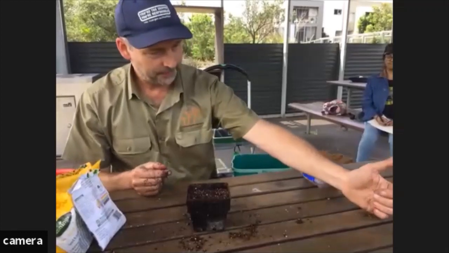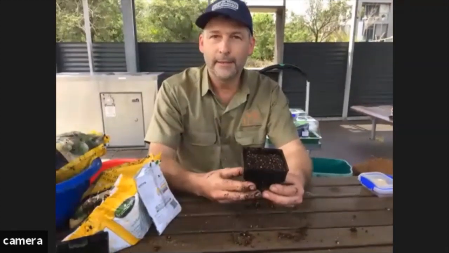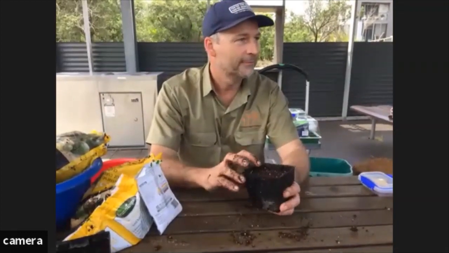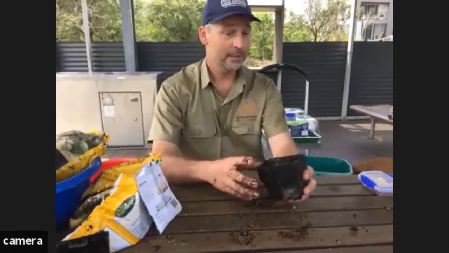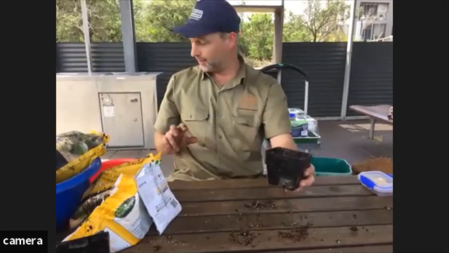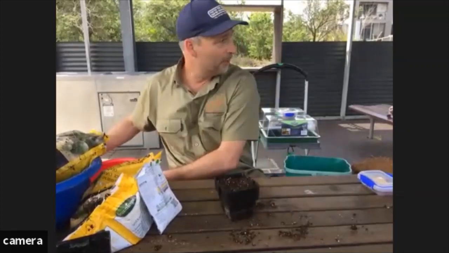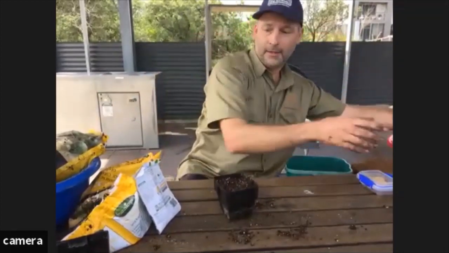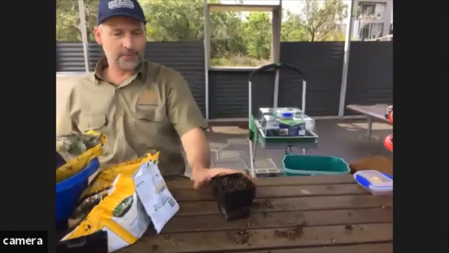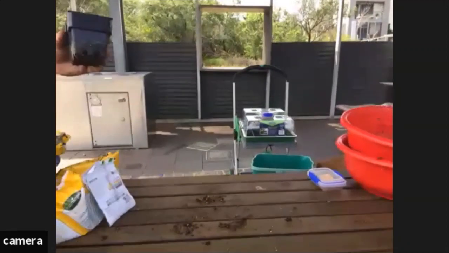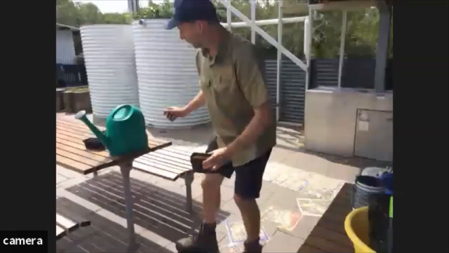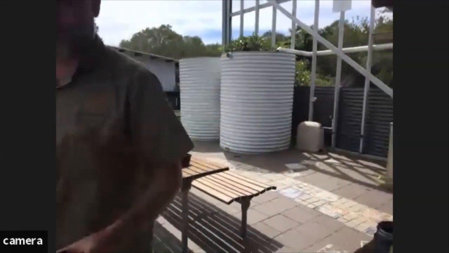vines. So is that it? We good to go? Yeah, so we want to water it. So your seeds will need some water, even though there's quite a bit of moisture in the potting mix, in the seed raising mix. I might just come over here to water. So I'll come over here in the garden so we don't waste the water.